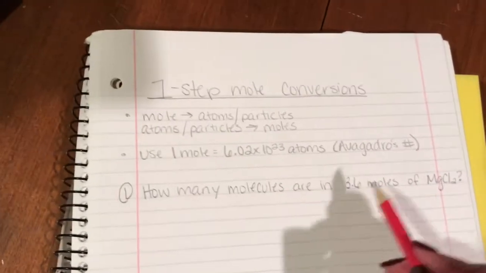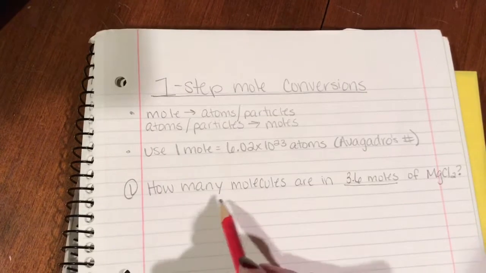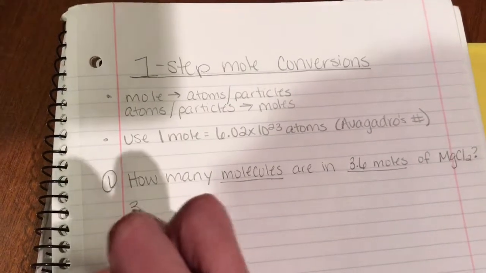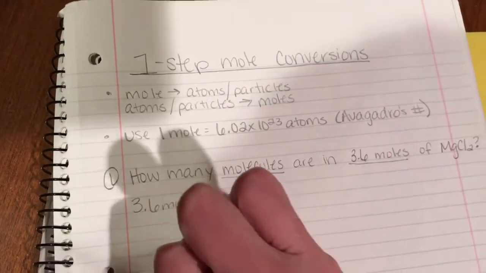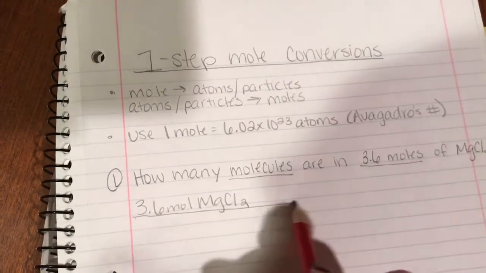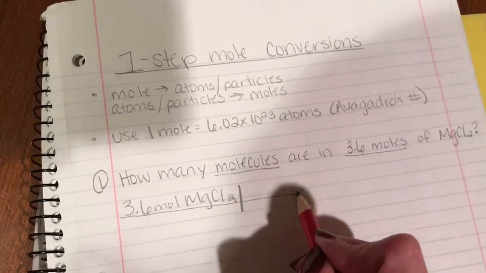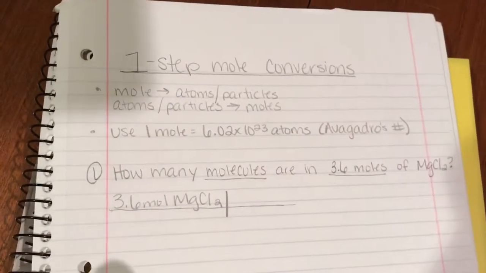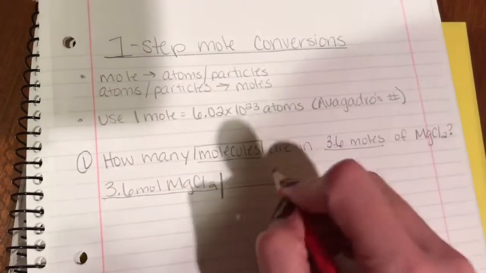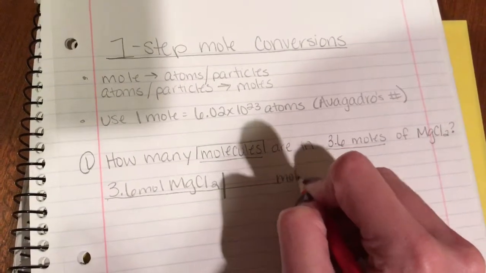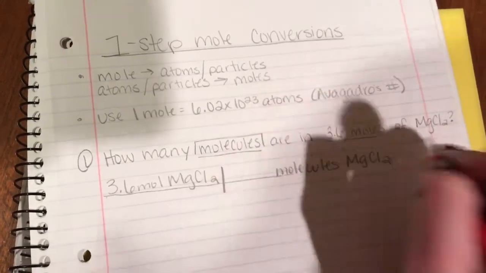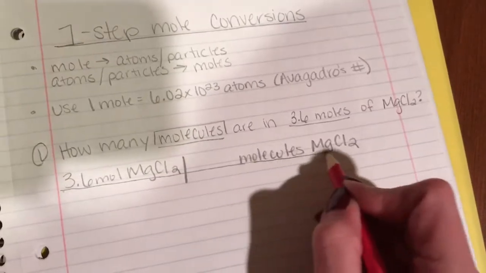So I'm starting with what I've been given. This is my given, and this is what I'm being asked to find. I'm going to write down what I've been given, which is 3.6 moles of MgCl2. It's a one-step problem, so I'm going to draw my framework and just use one line. We said what we are trying to find always goes in the top right-hand corner. This is what I'm trying to find, molecules, so I'm going to write that in the top right-hand corner: molecules of MgCl2. I'll extend my line a little bit.